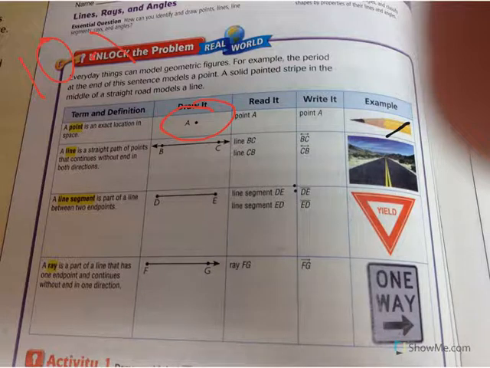A line is a straight path that continues. These arrows over here are so crucial. Those let you know that it goes on forever and ever. So a line has to have those arrows. The difference between a line and a line segment is that a line segment has two stopping points. So it ends. It doesn't keep going.